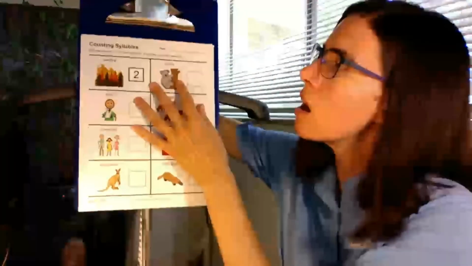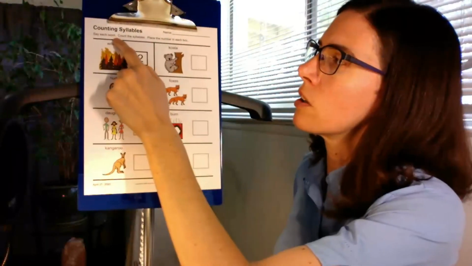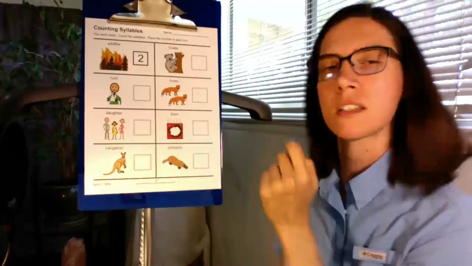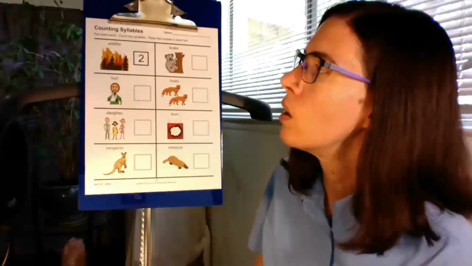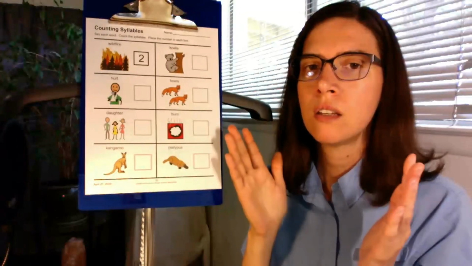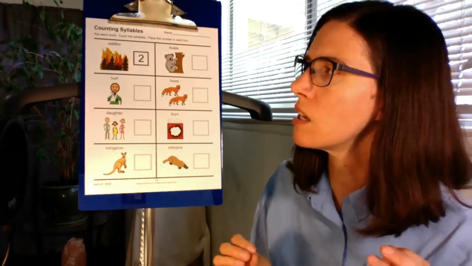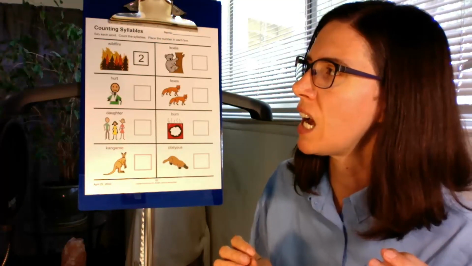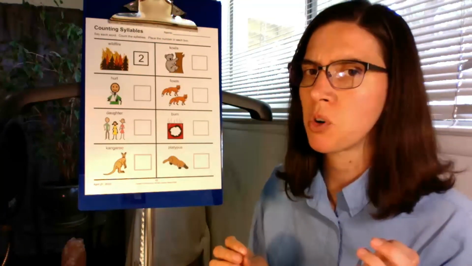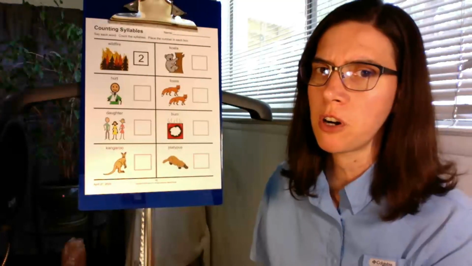Okay. Our last one is counting syllables. This one's fun, I think. The directions say for each word, count the syllables. Place the number in each box. So we get to listen for this. They give us an example. Wildfire. Okay, so that one's a little hard because some people might say that is more than 2 syllables, but if we do wildfire, we can say 2 syllables. At least they did that one for us, right?